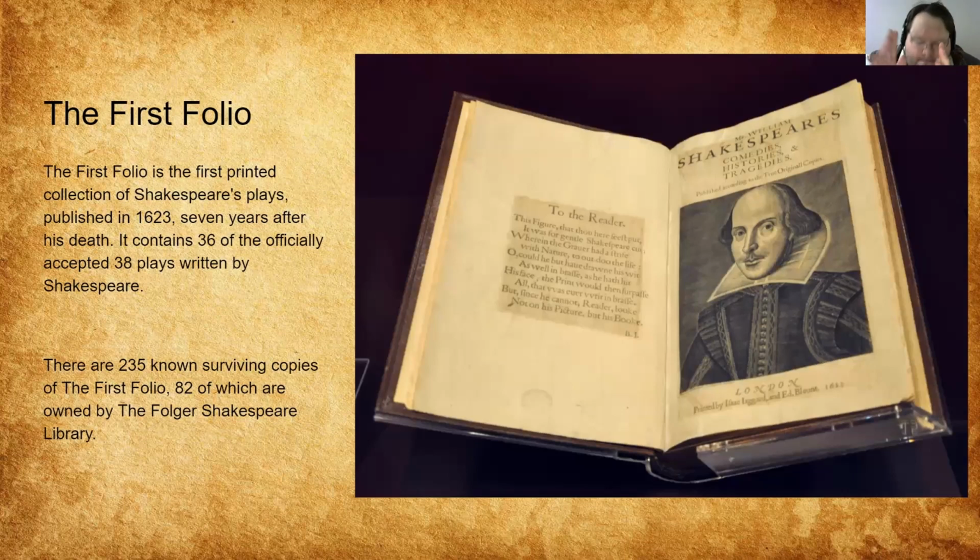But what's so important about this book is in the Elizabethan and Jacobean era, which was after, but during the time Shakespeare was writing, you never published your scripts. There was no such thing as copyright law. So even as an actor in one of Shakespeare's plays, you would not get the full script. You would just get your lines.